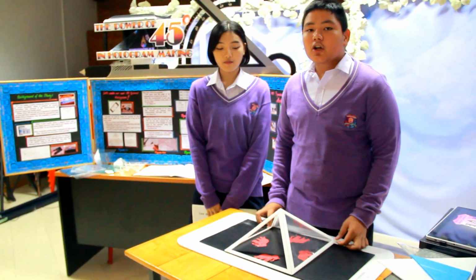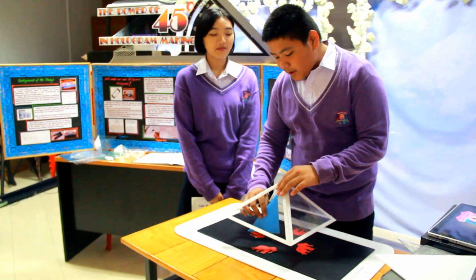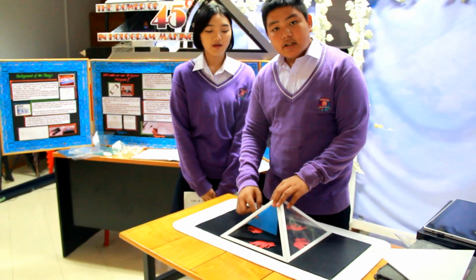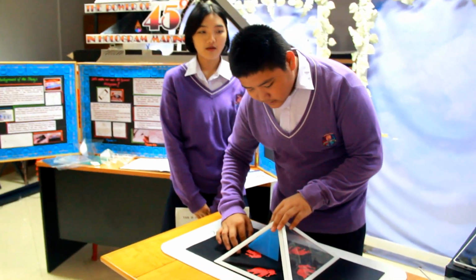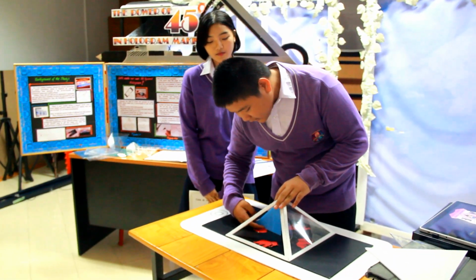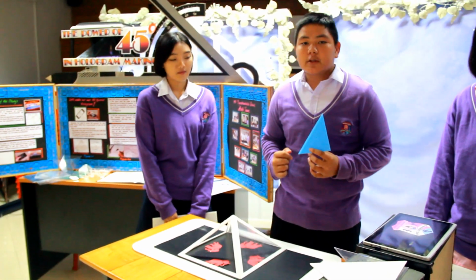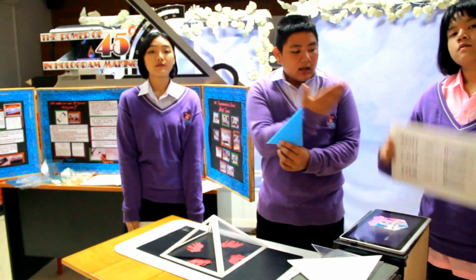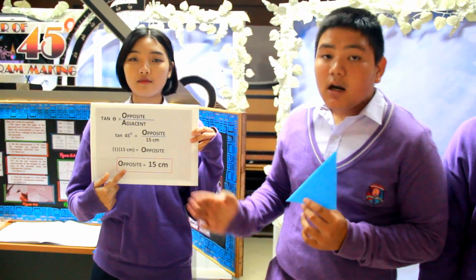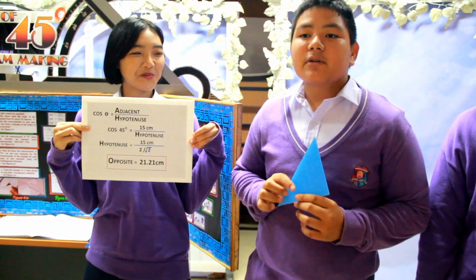By using our knowledge in trigonometry and geometry, we can draw the triangle in the center of the pyramid like this. We know the base of this triangle is 15 centimeters here because it is half of this side. And we must use this angle, 45 degrees. And we can find this side and this side by using our knowledge in trigonometry with the formula SOHCAHTOA. We can find this side by using tangent. And now we get this side is 15 centimeters. And we can find this side by using cosine. We get this side is 21.21 centimeters.